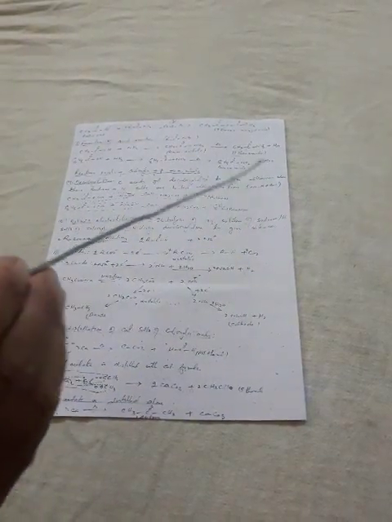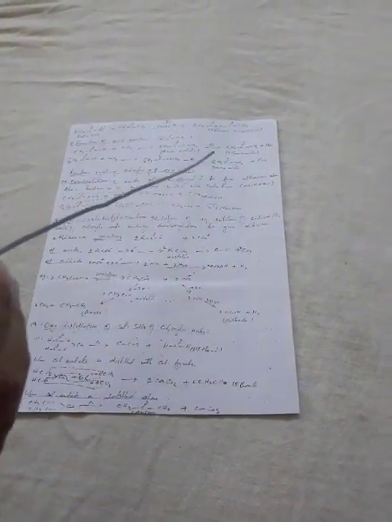Similarly, we can treat benzoic acid with ammonia. It will form a salt, that is ammonium benzoate, which on heating again loses a molecule of water to give benzamide. So in this reaction we see amides are formed.